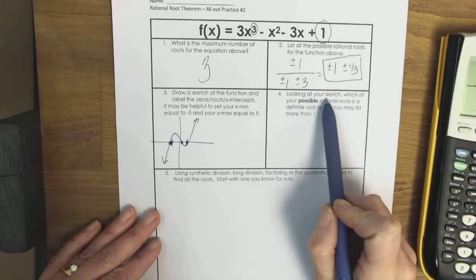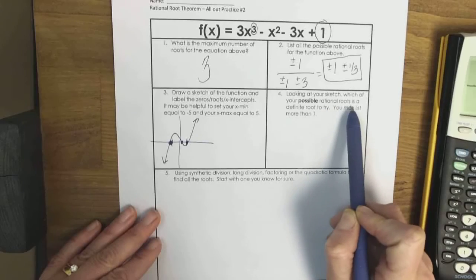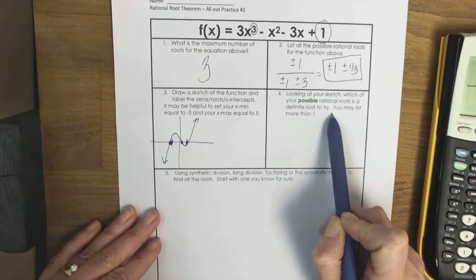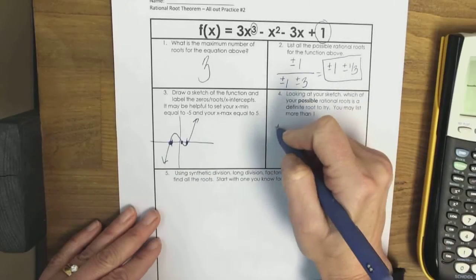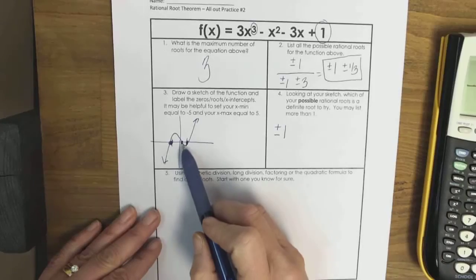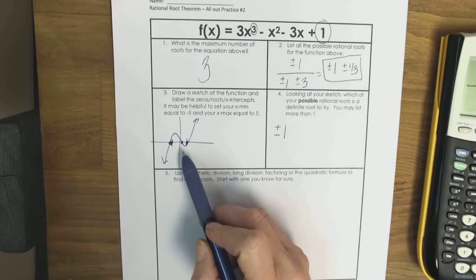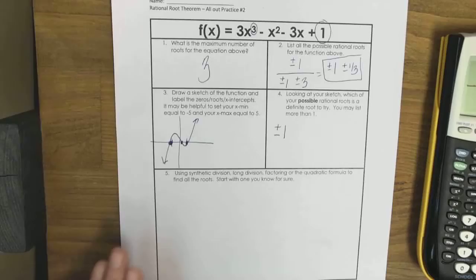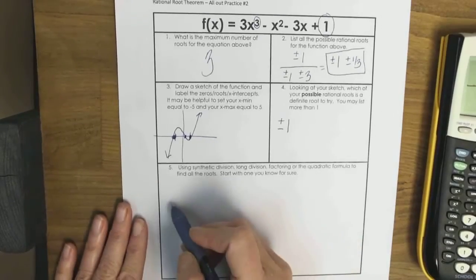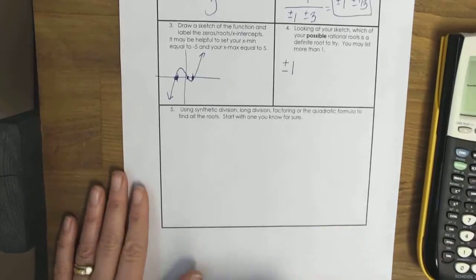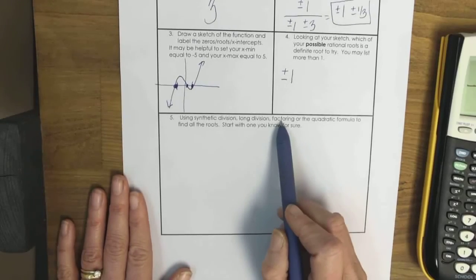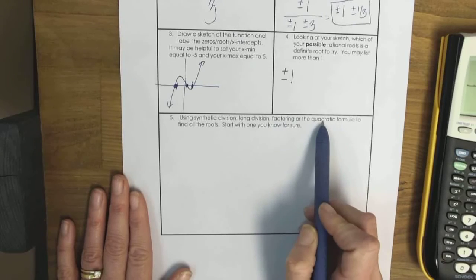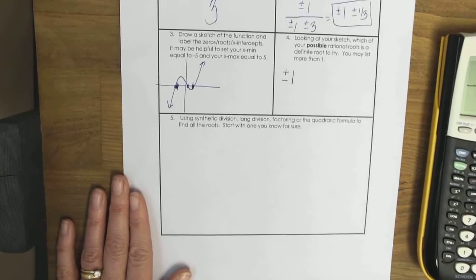Now it reads, looking at your sketch, which of your possible rational roots is a definite root to try? You may list more than one. Well, I'm pretty certain that -1 and positive 1 are answers. I could also, to be honest, I think there could be 1/3, but I'm not totally certain just looking at the graph. So I'm going to go down here. Directions for 5 say, using synthetic division, if you like long division. Sometimes you can do factoring once you have it down to x squared, or the quadratic formula to find all the roots. Start with one you know for sure.